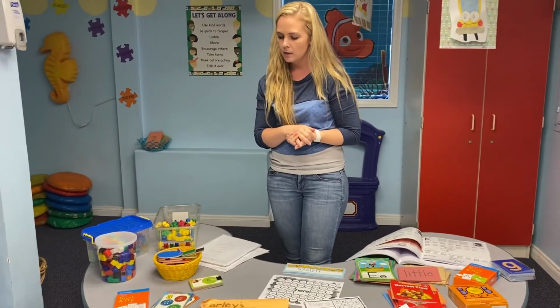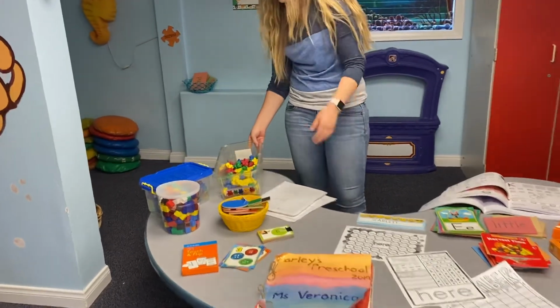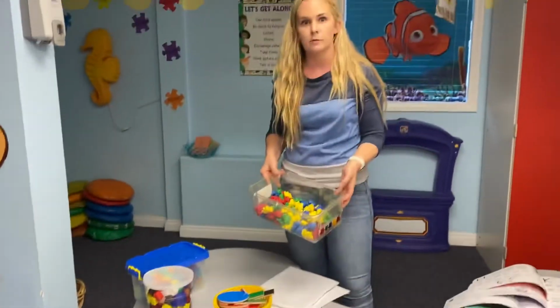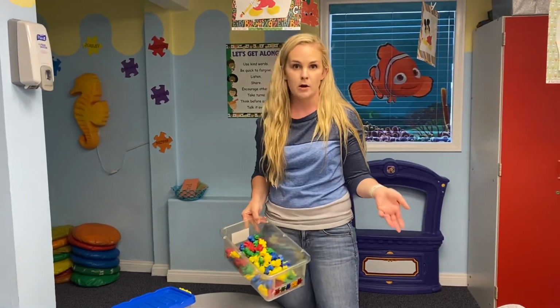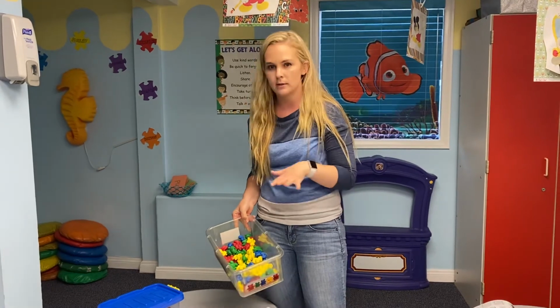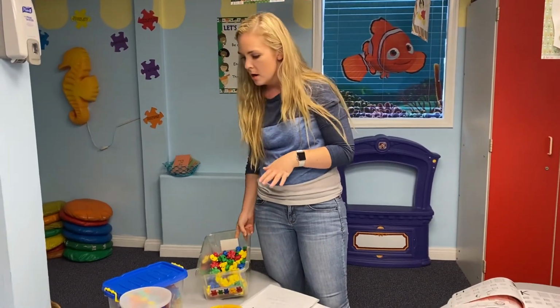And then here's some various math activities I have. These bears I use quite frequently for if we're learning our patterns or we're learning first, second, third, fourth, fifth, or even something like sorting or counting. These are really good for all of those concepts. I use these bears probably every week for something different.